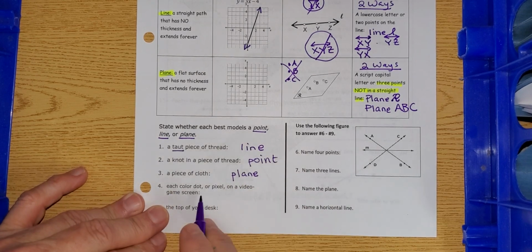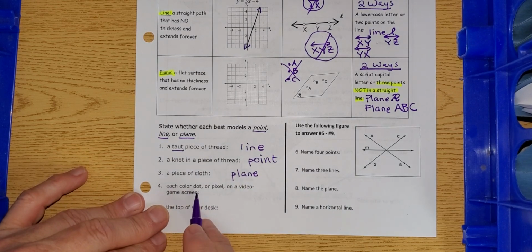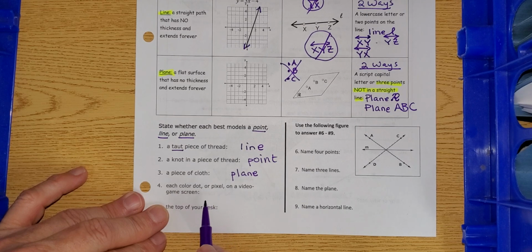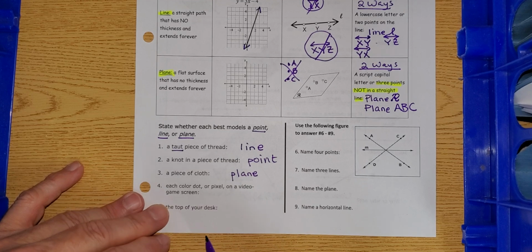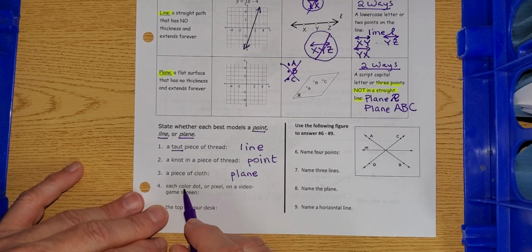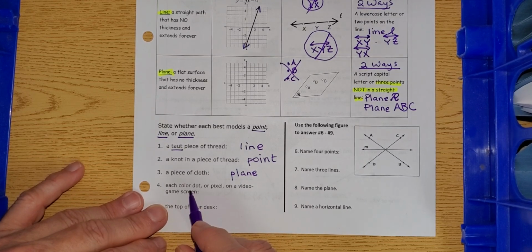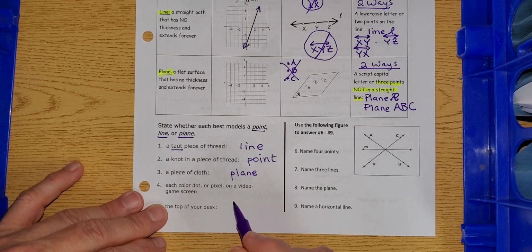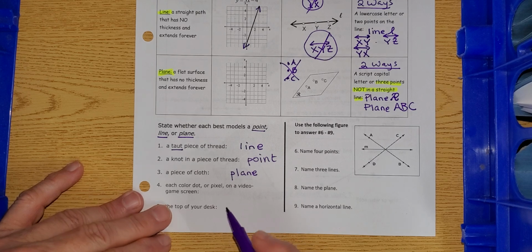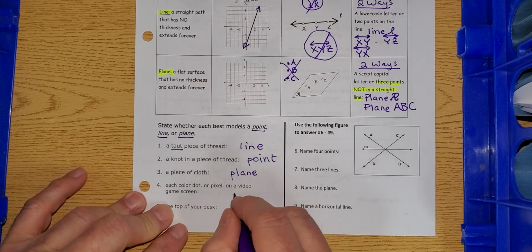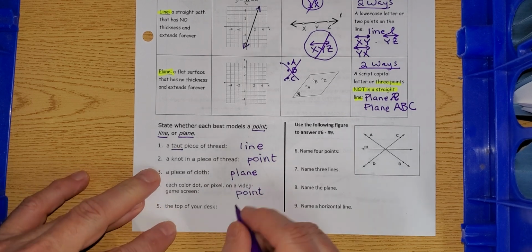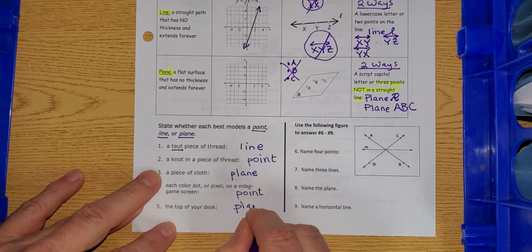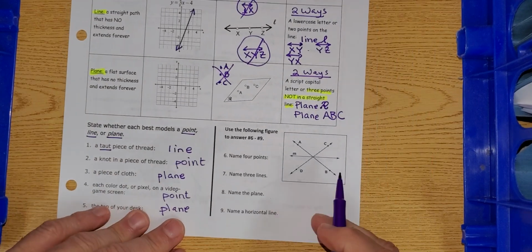Okay, pixels, you ever seen those on your TV or your computer? There's a bunch of holes in the screen, and each hole has color that comes out of it, and all of them mixed together will make a picture. And the more dots you have, the better screen you have. Okay, so of course those are points. And then the top of your desk is, of course, a plane. All right, so we've got this picture.